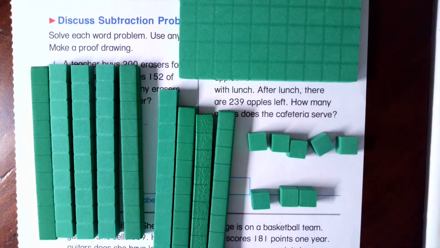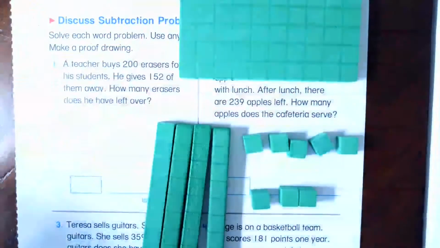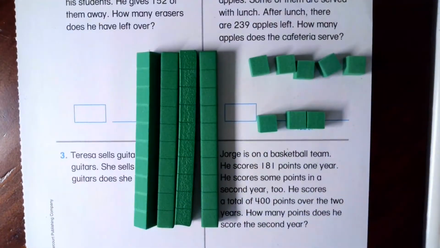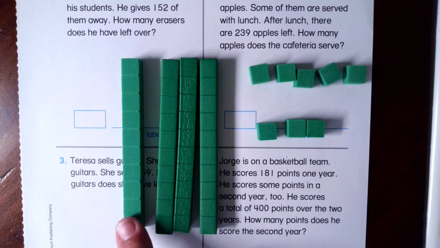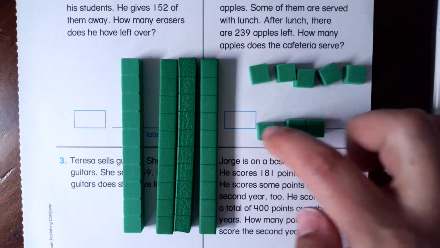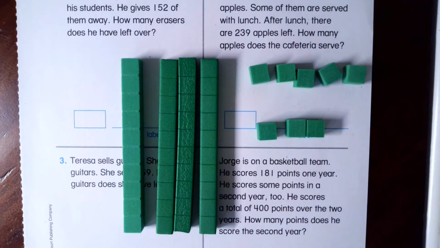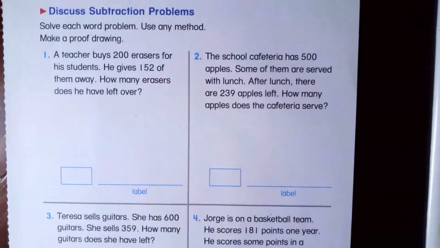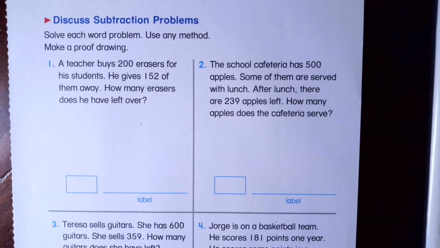So I take away 2 ones. I am going to take away these 5 tens, and I'm going to take away my 100. Now I can see that I have 10, 20, 30, 40, 45, 46, 47, 48 left. Okay, so when we are subtracting from the 200 or a hundreds number, there is a lot of ungrouping that happens. So since we are doing that for each one of these problems, I'm hoping that you will get pretty good at solving these.